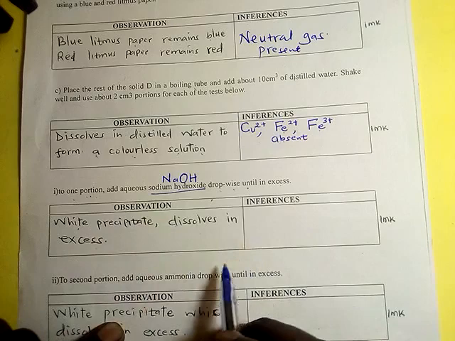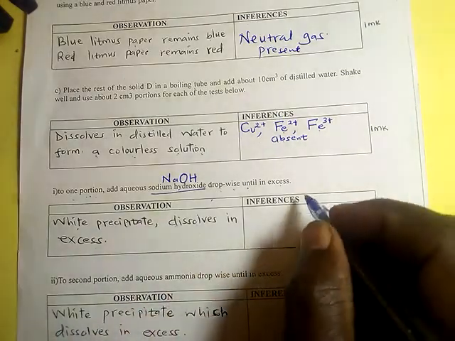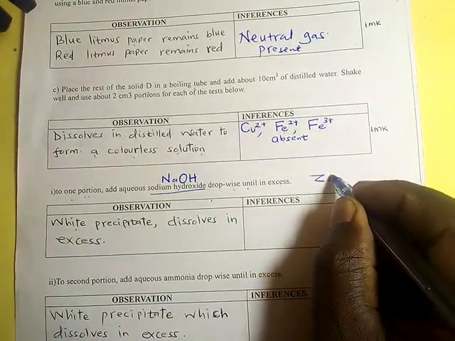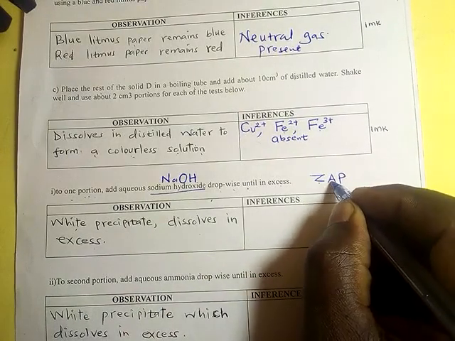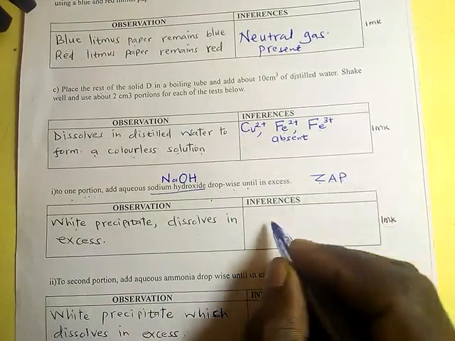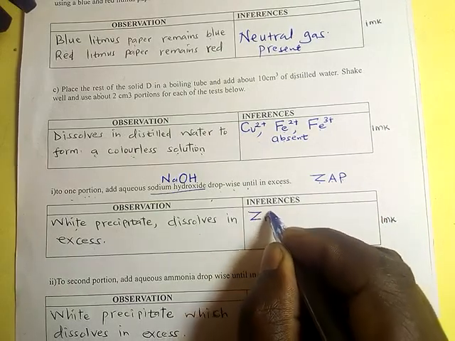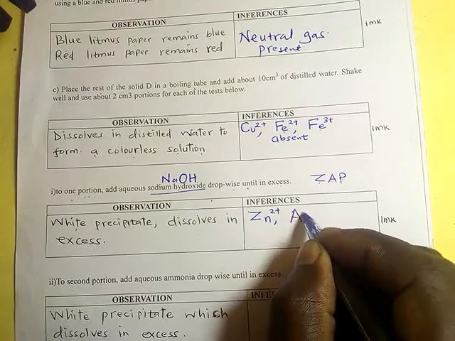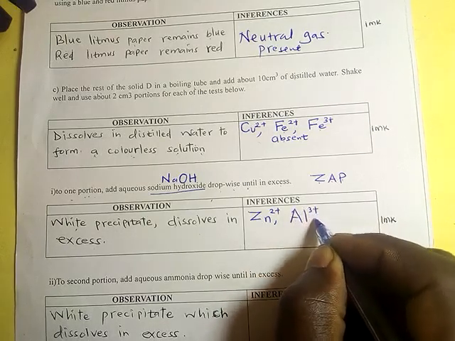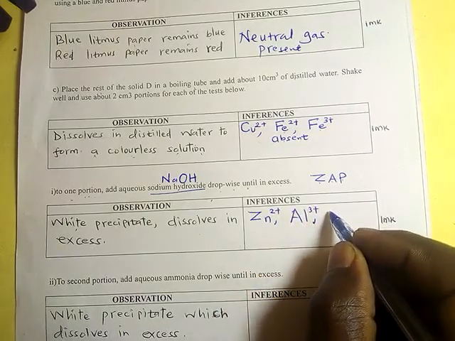So it means the amphoteric ions are present, the ones we call ZAP: zinc ions, aluminum ions, and lead ions are present.